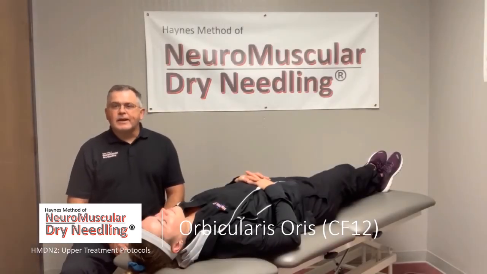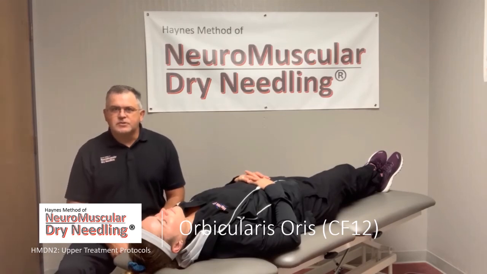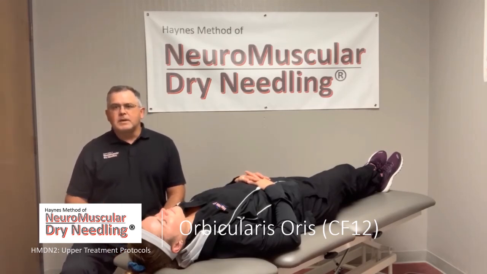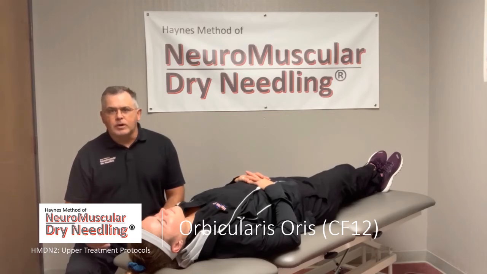For the orbicularis oris, position is going to be supine. Again, a 1.5 centimeter needle length, and a backdrop is none. Here we're going to needle from distal relative to and off the vermilion border. This is a superficial muscle.